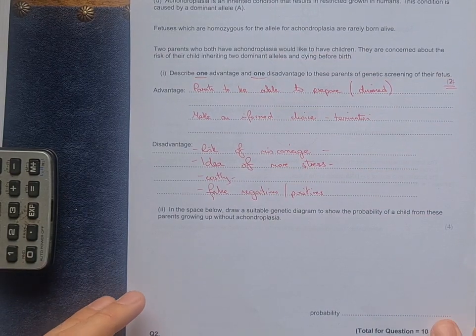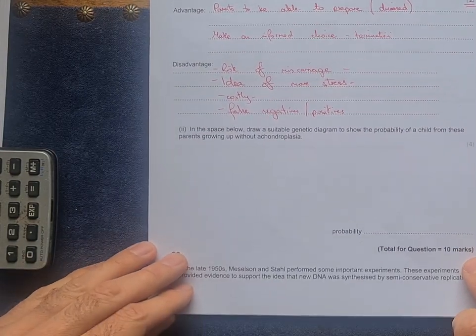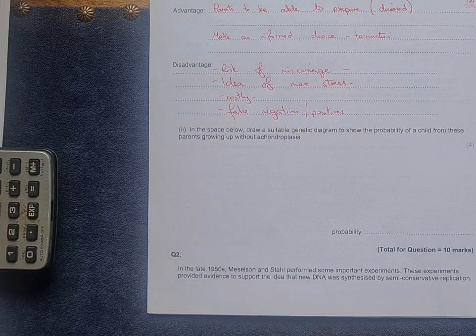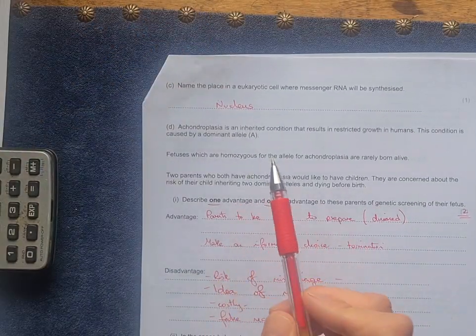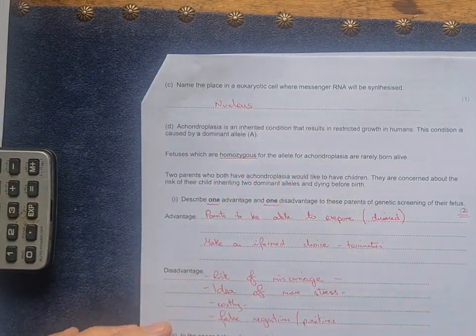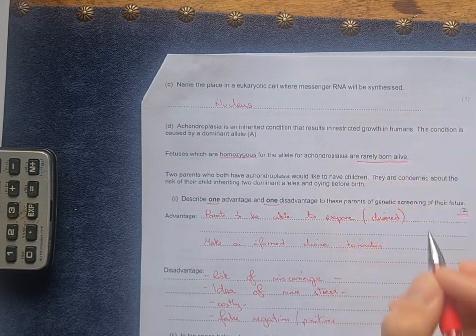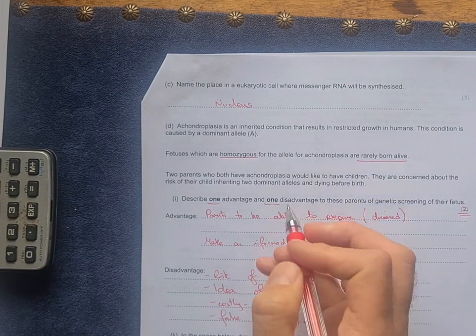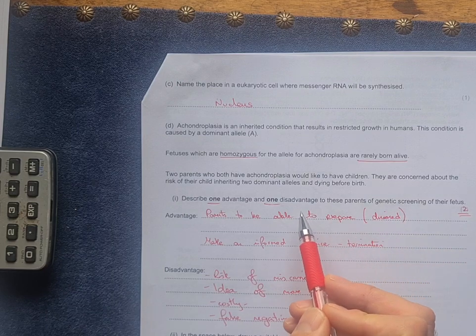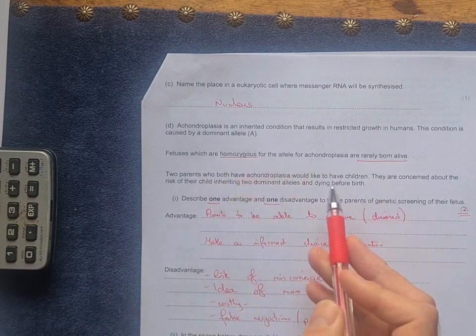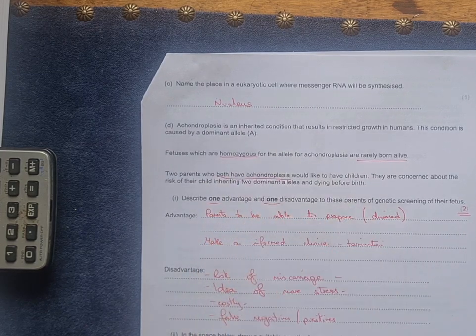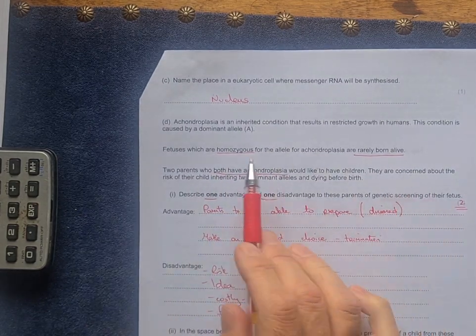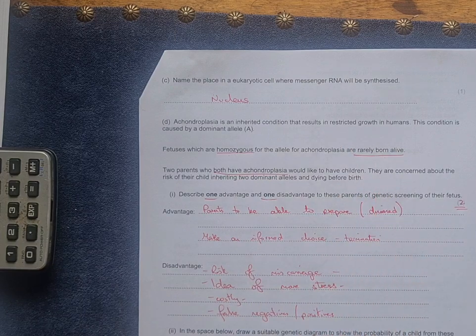Hopefully you got that. Okay, on to the genetic diagram. Now the information here tells us that the fetuses that are homozygous are rarely born alive. It tells us that 2 parents who have the condition would like to have children, so they must be heterozygous, because if they were homozygous then they wouldn't be alive.